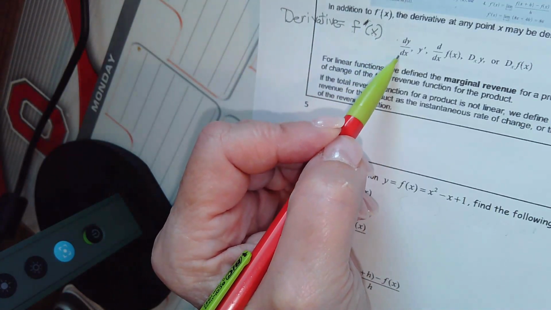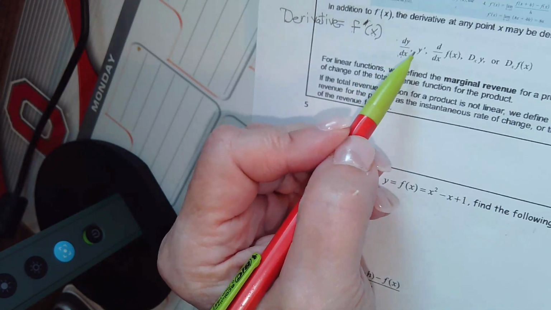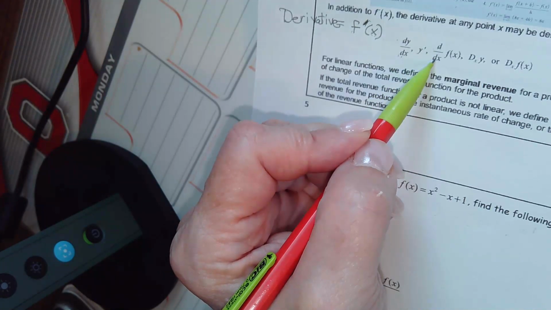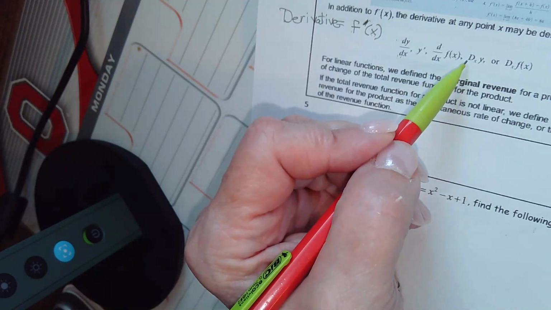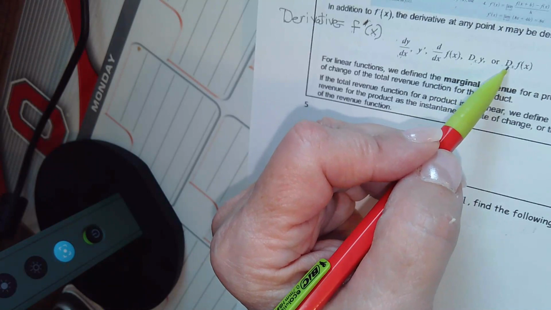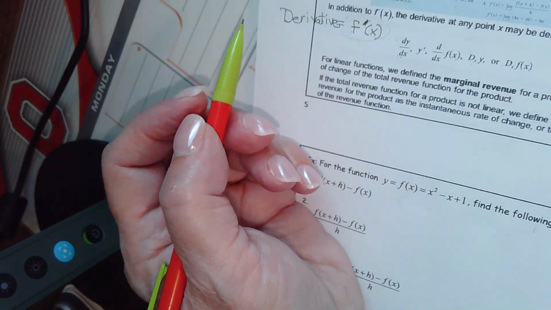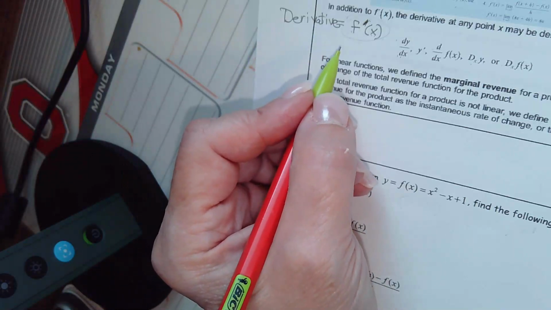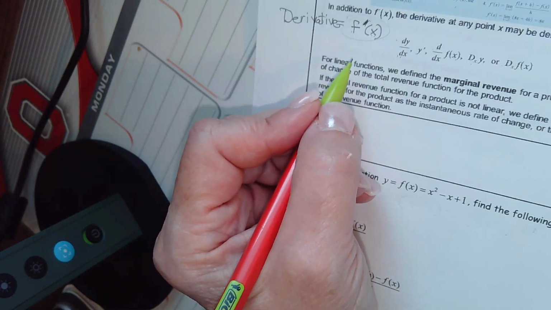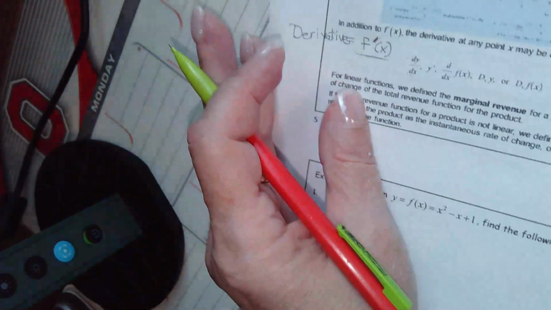dy dx, that's the change in y over the change in x. Nothing more than slope. They'll call it y prime. They'll call it d dx of f of x. They'll call it dx or yx or d of f of x. I tend to just use this. That's your derivative. Some other books will talk about delta, dy dx with delta, the little triangle, but this is the easiest one to write. It's the easiest one to write right there.